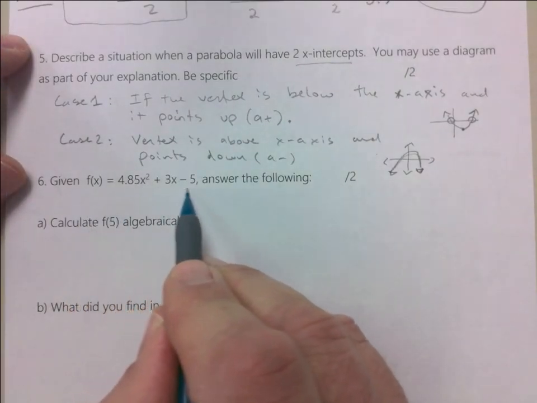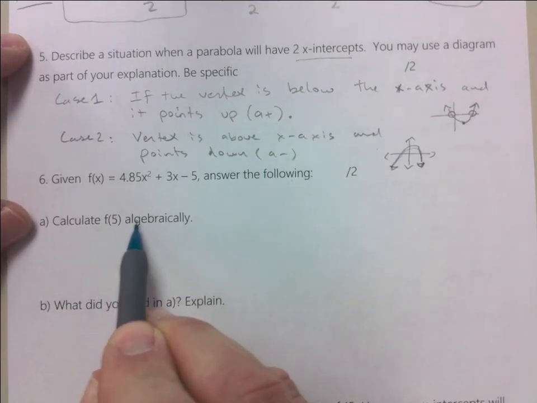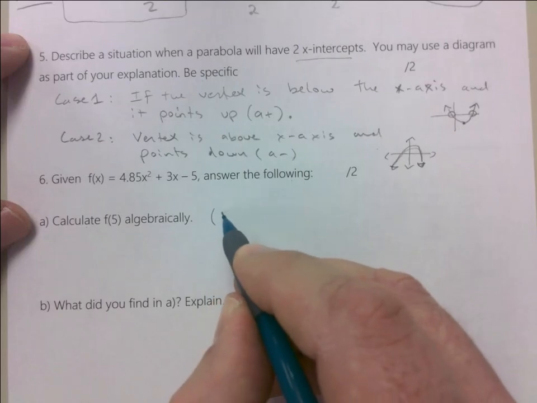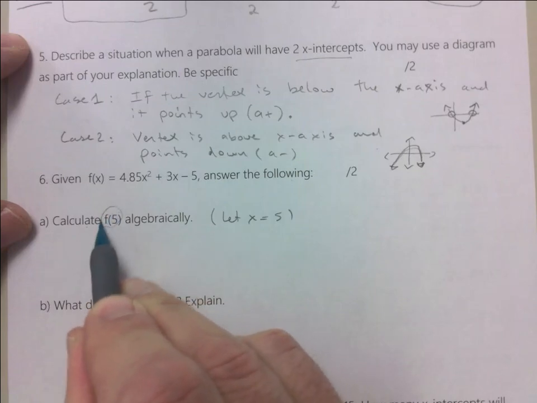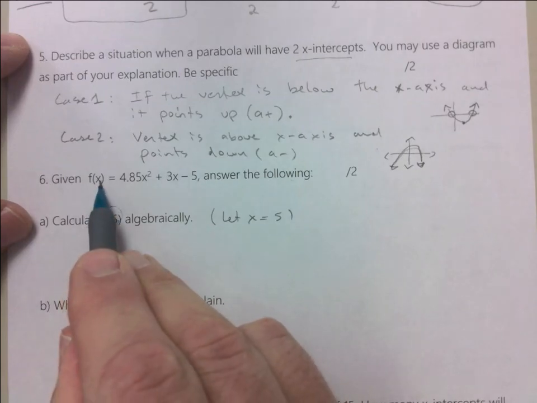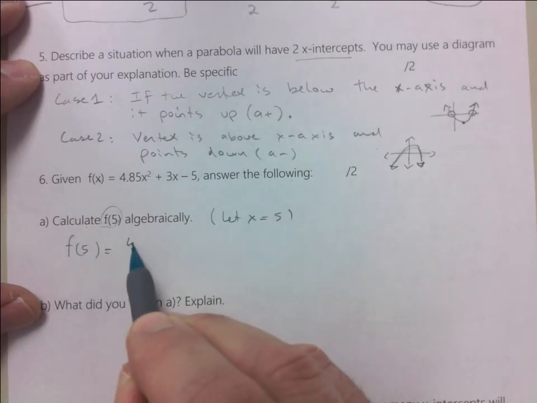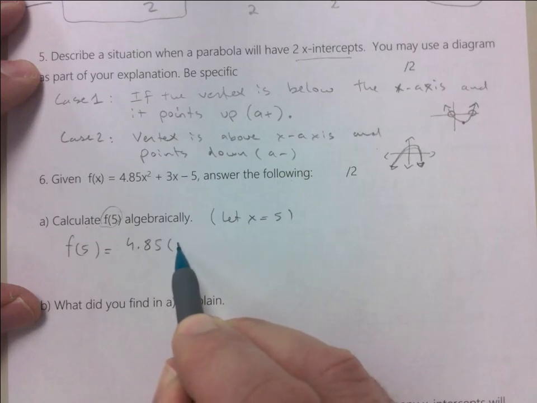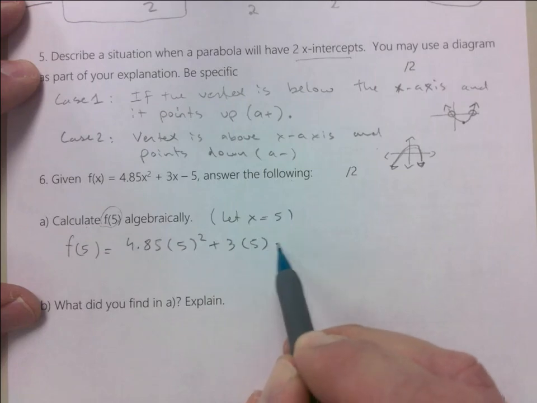Given this function, answer the following. Calculate f of 5 algebraically. This is telling you let x equal to 5. That's what this is saying. F of 5, right? Instead of f of x. So f of 5 is 4.85 times 5 squared plus 3 times 5 minus 5.